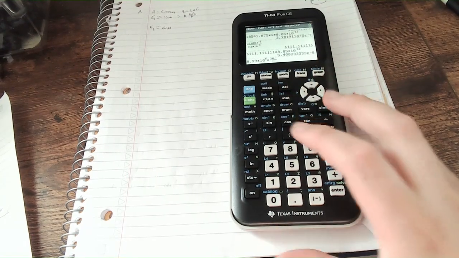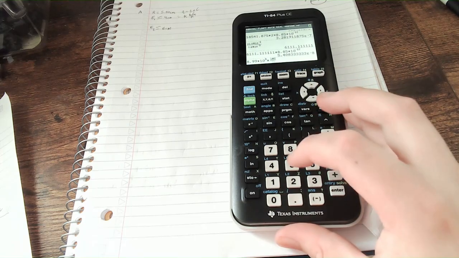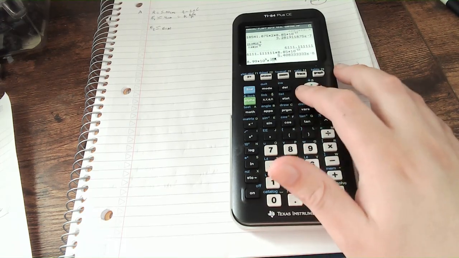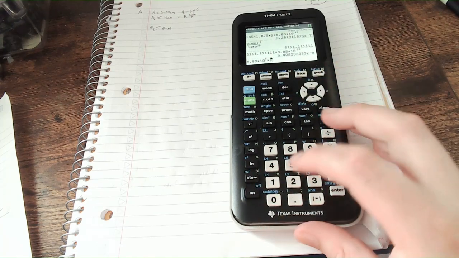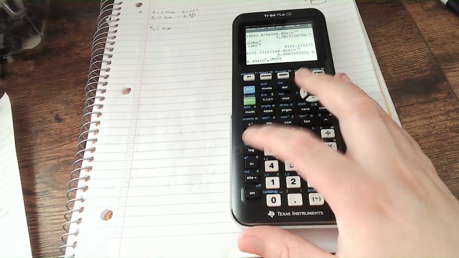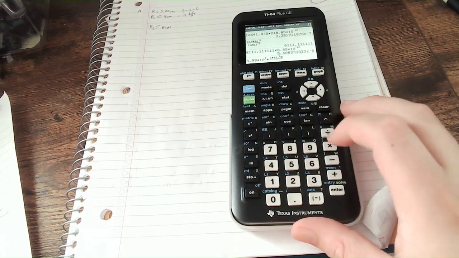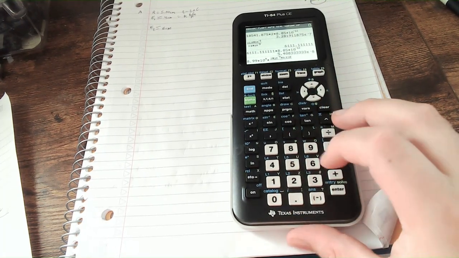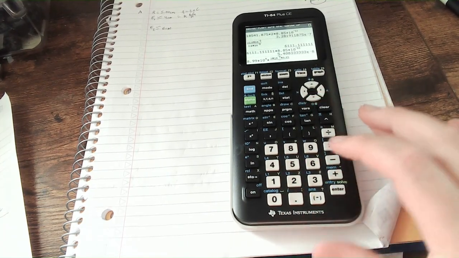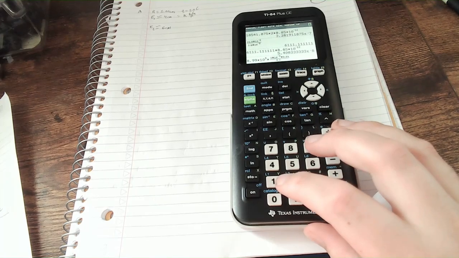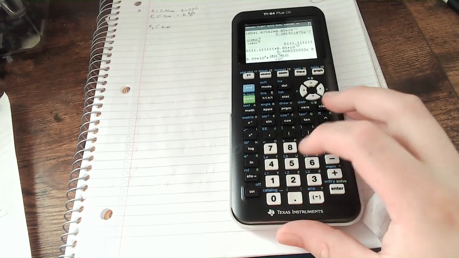It'll be times r, 0.04, sorry. Let me just reset this thing. 3 times 10 to the negative 9 times 0.04 divided by the radius, which is 0.05, and that'll be cubed.